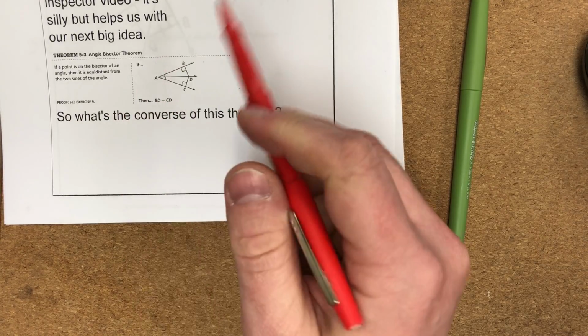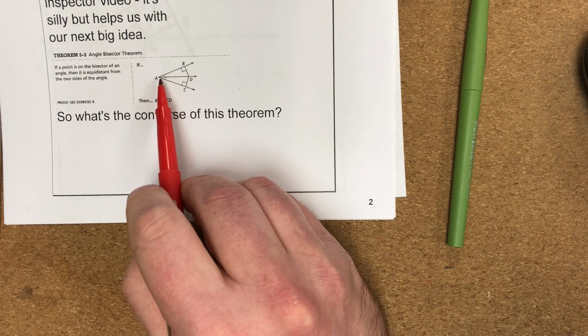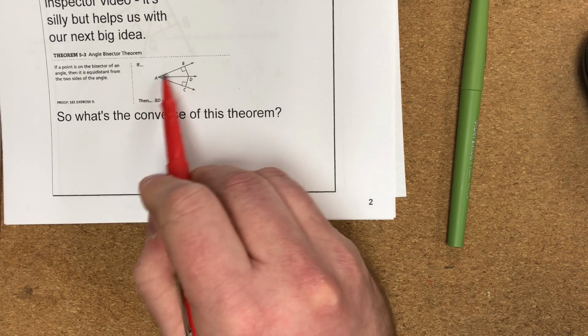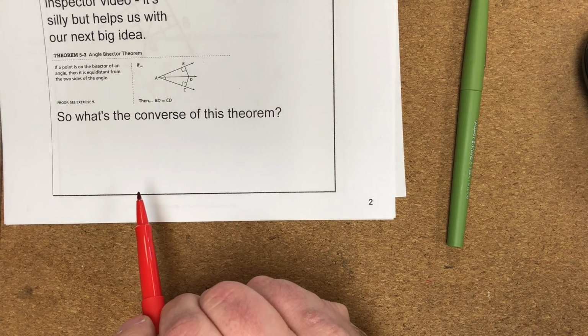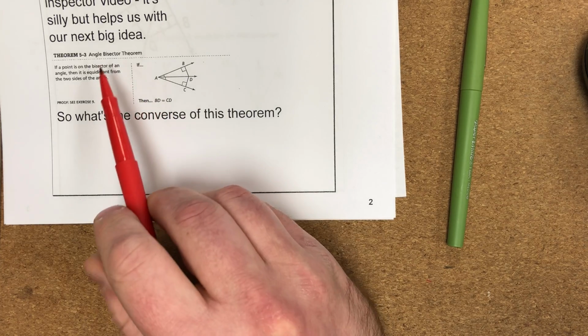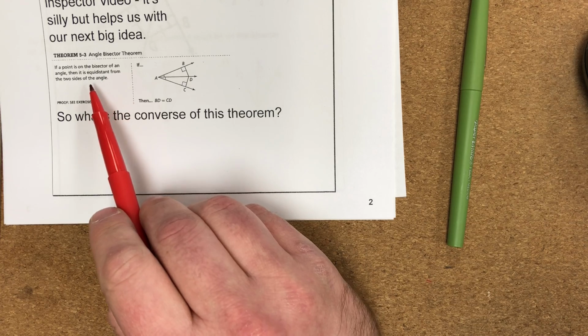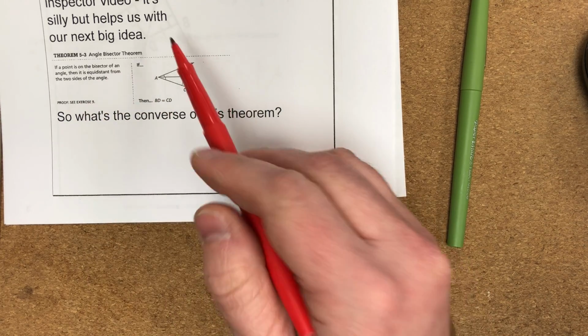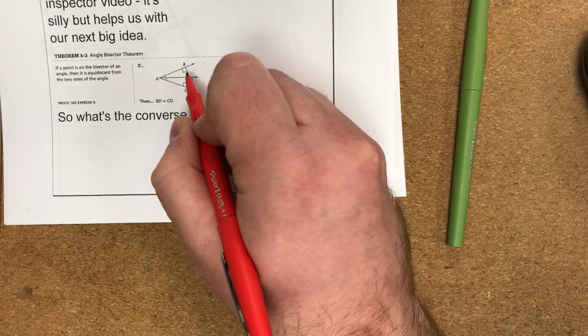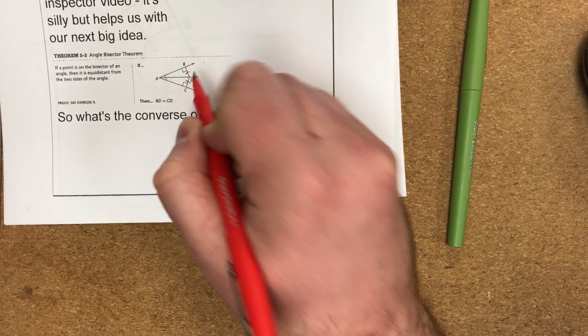And so he goes through and he eventually finds out, oh, if I stand on the angle bisector, I'm always equidistant from both of these sides. And so that is the angle bisector theorem, that if a point is on the angle bisector, then it is equidistant from the two sides of the angle. So what that means for our diagram here is if we have this situation, that and that are the same.